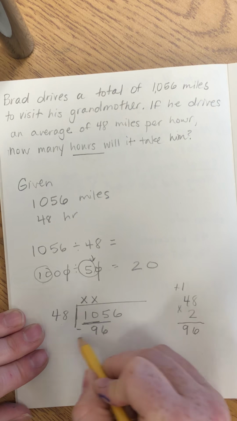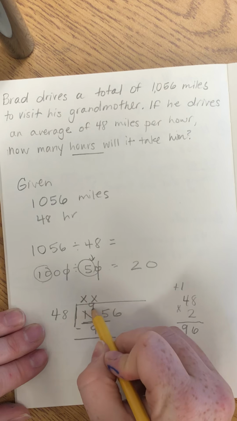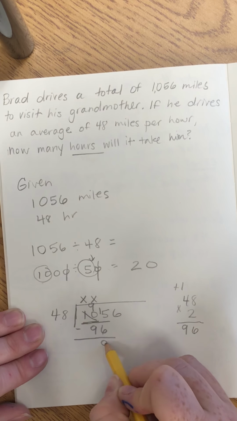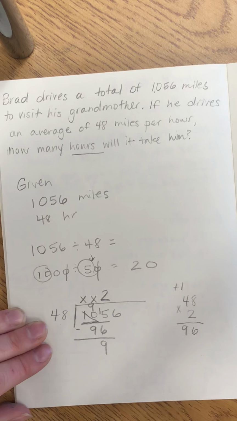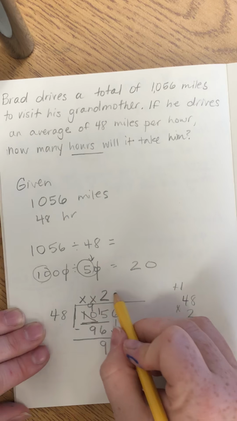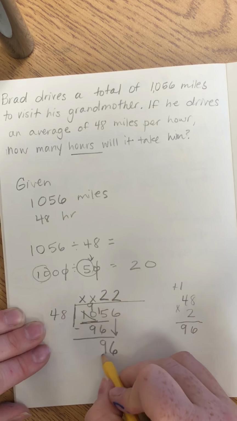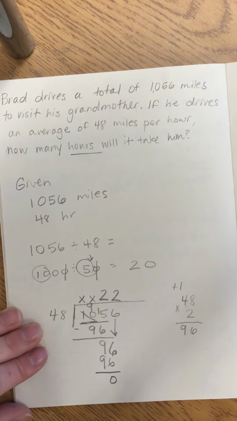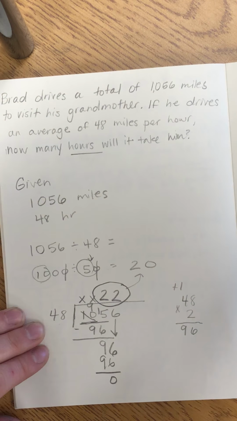I'm going to subtract. I'm going to need to regroup. 9. So I know that worked, so I'm going to put my 2 up top. Carry down my 6. Oh, it happens to work perfectly again, so I can put a 2. 2 times 48 is 96. Therefore, I do not have a remainder. My answer is 22, and it is very close to 20.